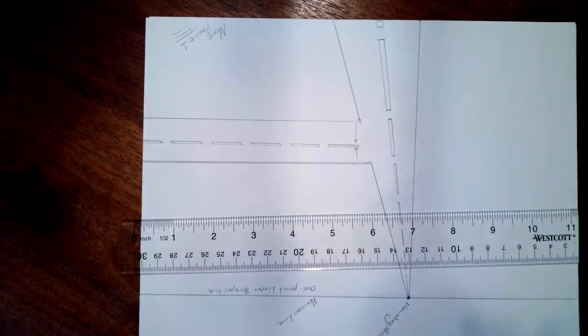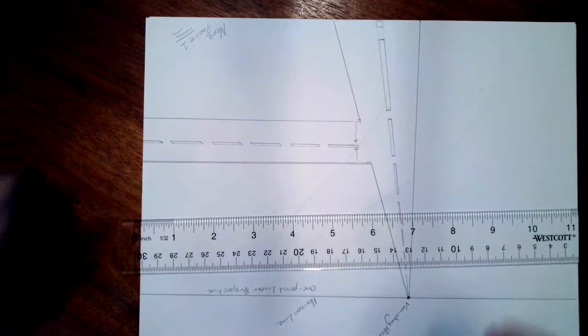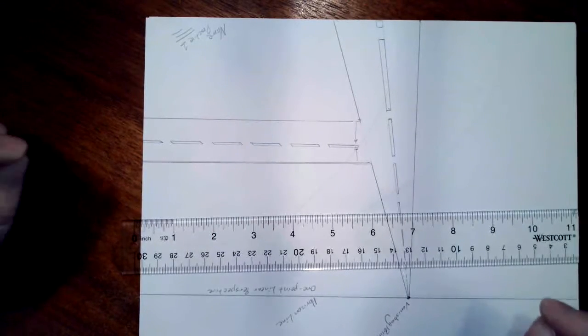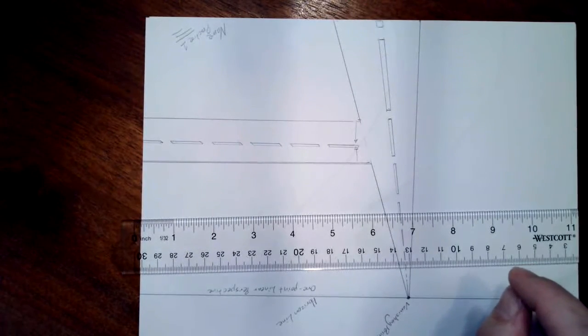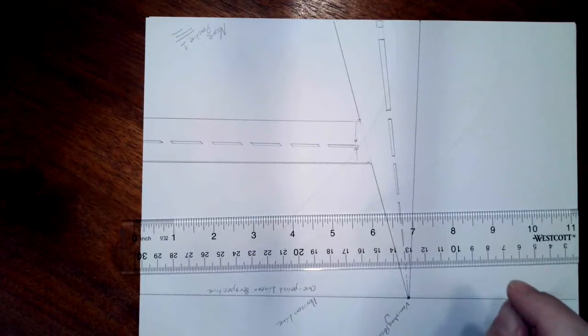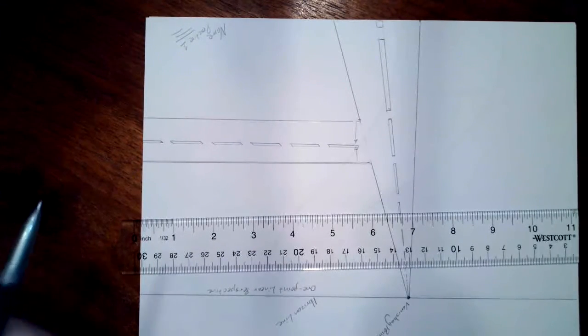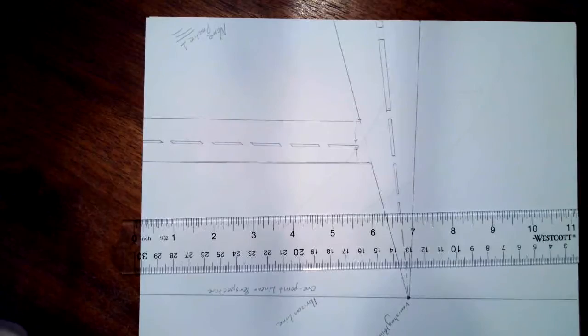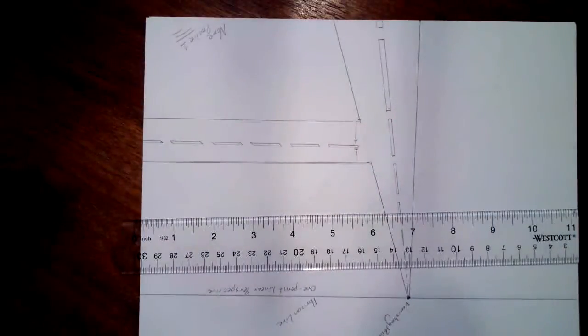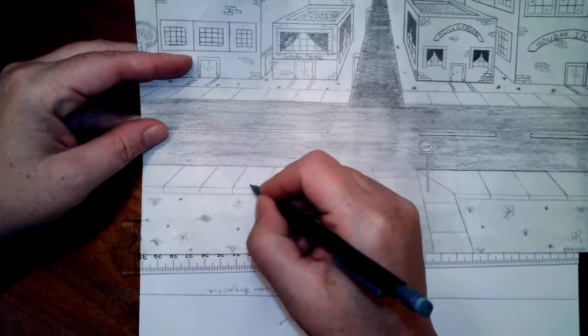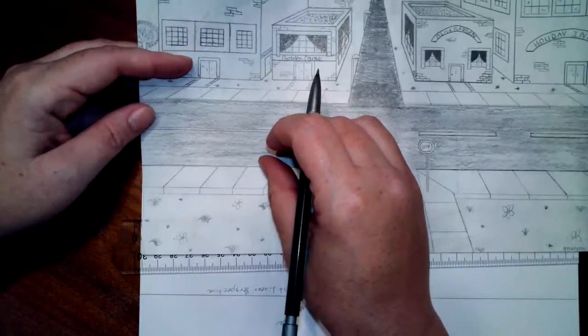When people draw their sidewalk, you do not want it bigger than your road. I think one of the student examples had the sidewalk bigger than the road. Let's see. This sidewalk right here, look how wide that is, and then compare it to this road.